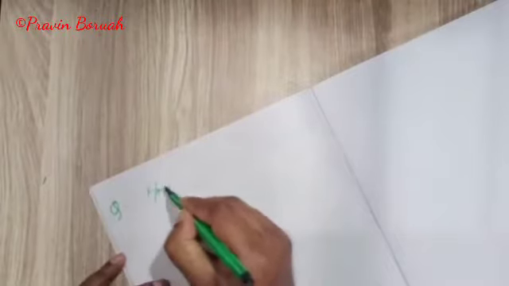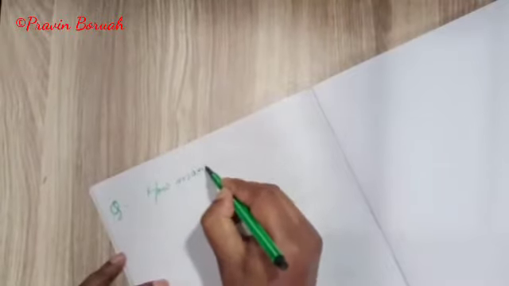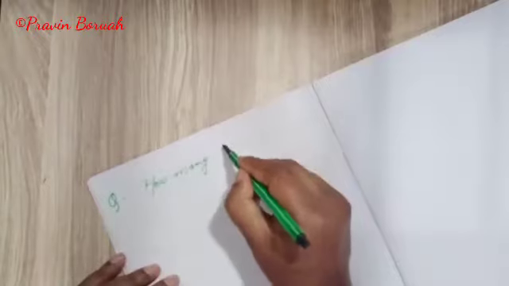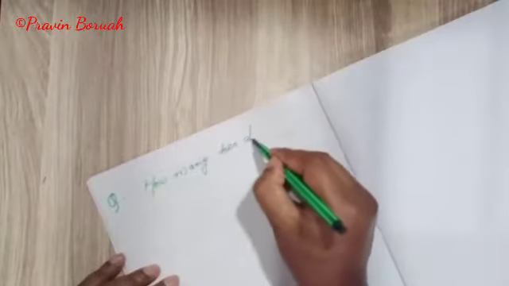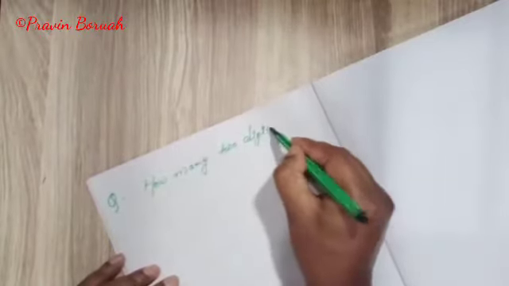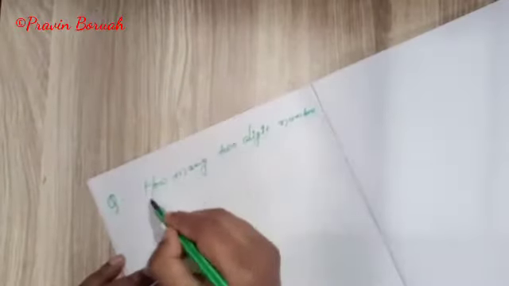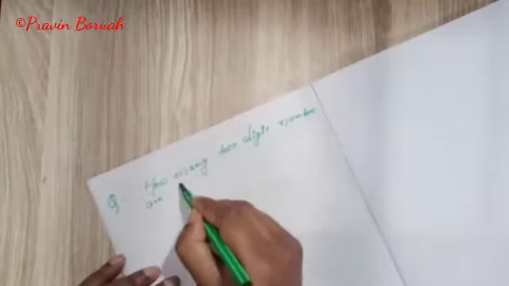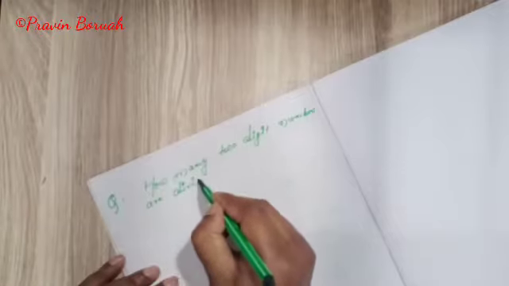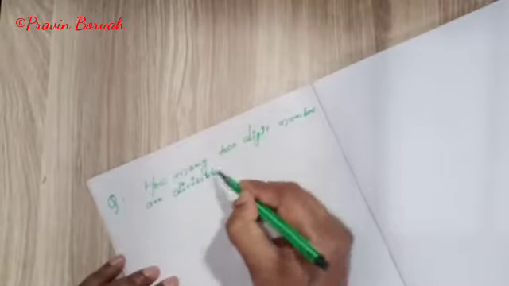The question is like this: how many two-digit numbers are divisible by 3?